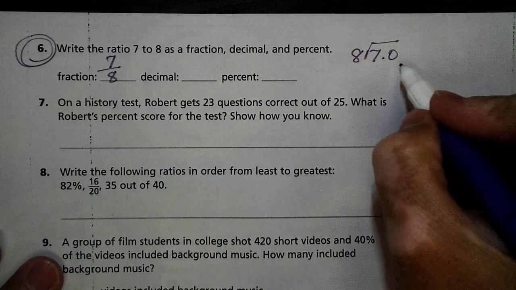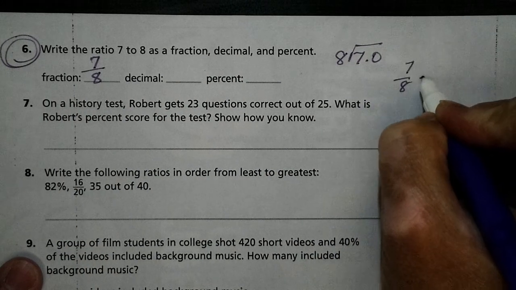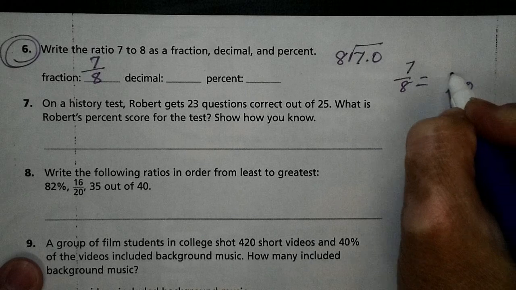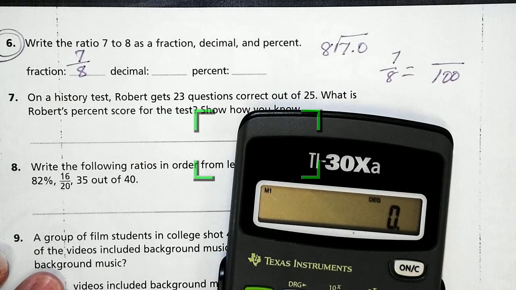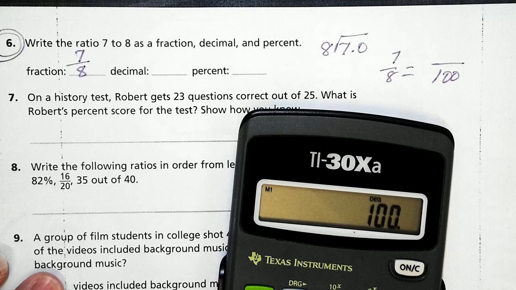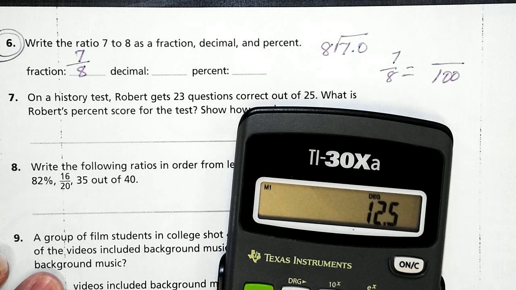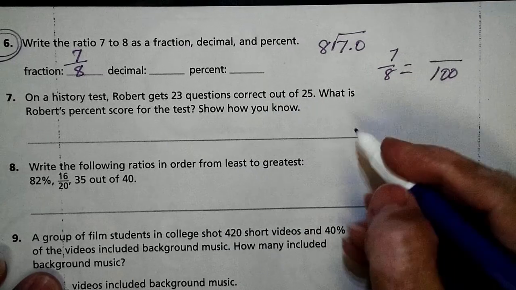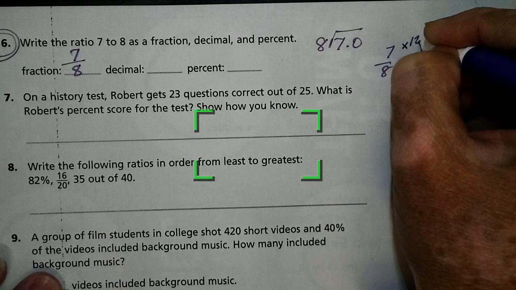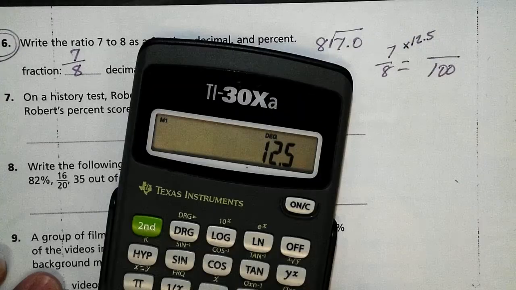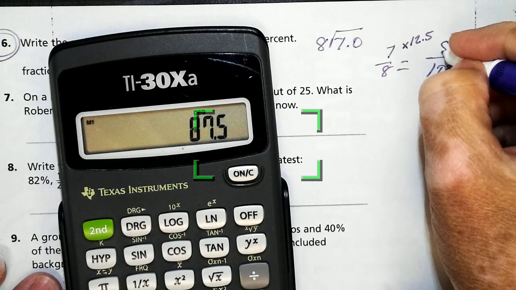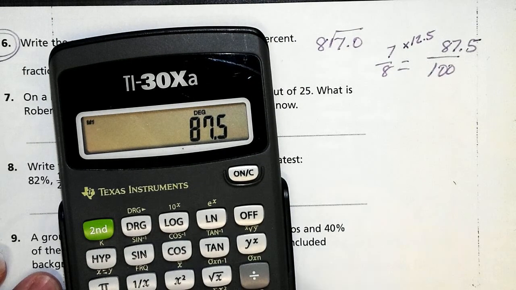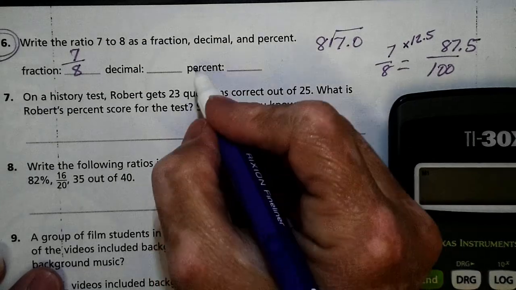Because 7/8 does not scale up nicely, but I think Aiden just told us the answer, right? If I divide 100 by 8, I get 12.5. So I could take that 12.5 and multiply it times 7, and I would get 87.5. So that is one way to do it.